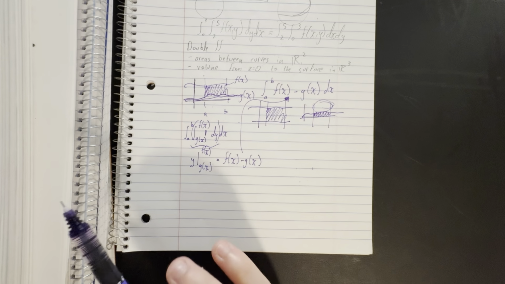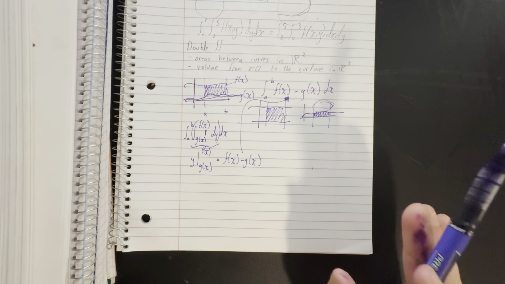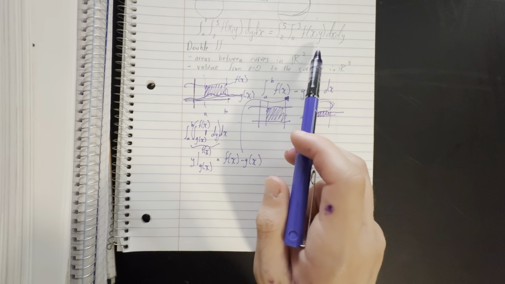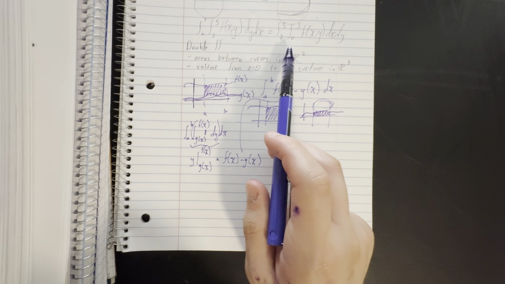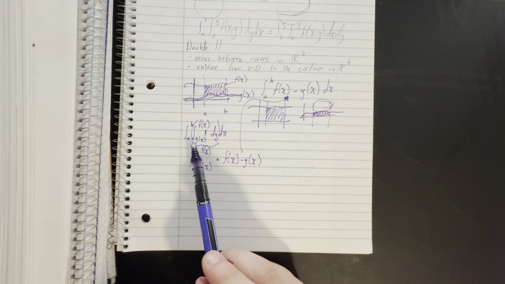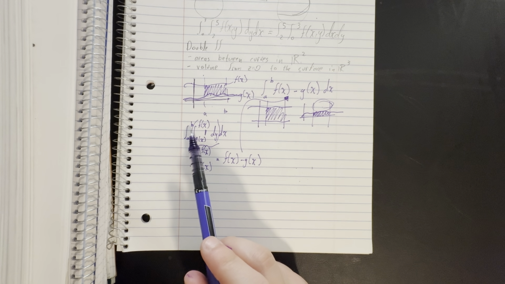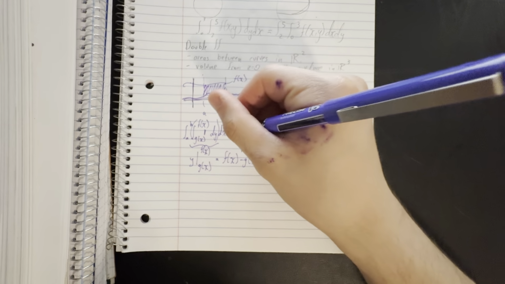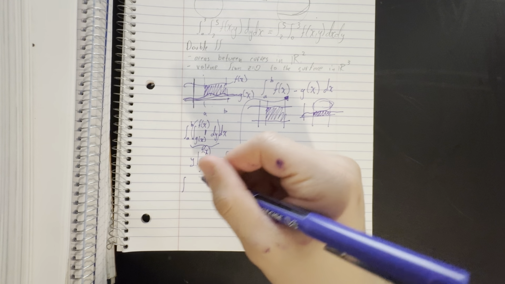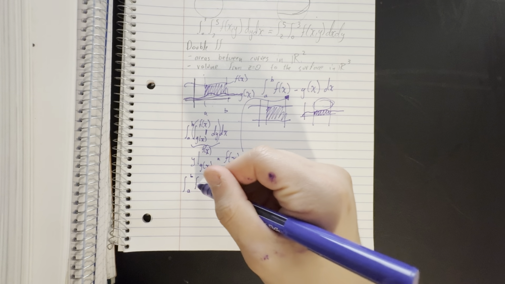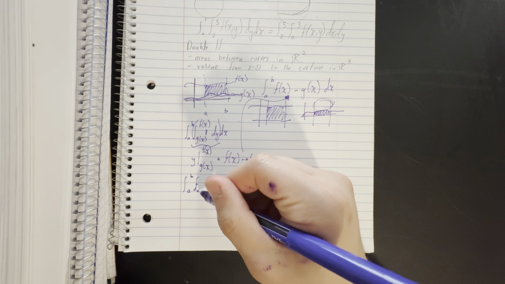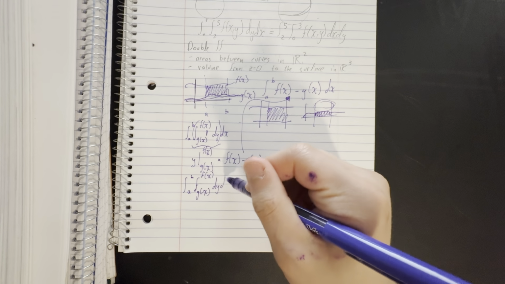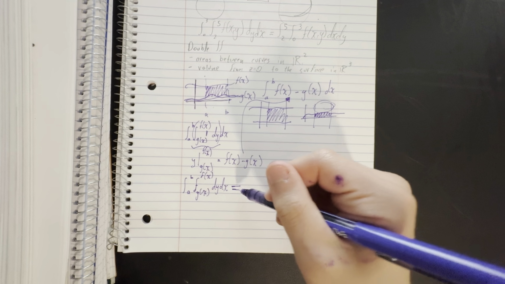I said earlier you can't switch the order of integrals like this if the bounds aren't constant. So here we see that our bounds aren't constant. Well, I mean the a and b are constants, but f of x and g of x are not constants. So you cannot say that this integral right here that we wrote earlier is equal to this guy.